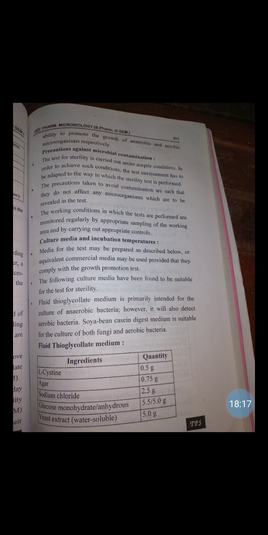Then we will see the strain of test organism in different media. First, fluid thioglycolate medium with the test microorganism Bacillus subtilis, temperature 30 to 35 degrees Celsius, condition aerobic. Then Candida albicans, temperature 30 to 35 degrees Celsius, aerobic. Then Bacteroides vulgatus, temperature 30 to 35 degrees Celsius, aerobic. Then alternative thioglycolate medium, Bacteroides vulgatus, temperature 30 to 35, condition anaerobic.